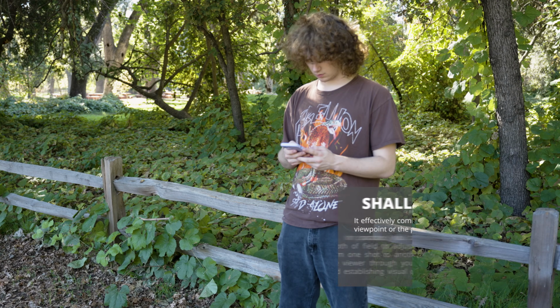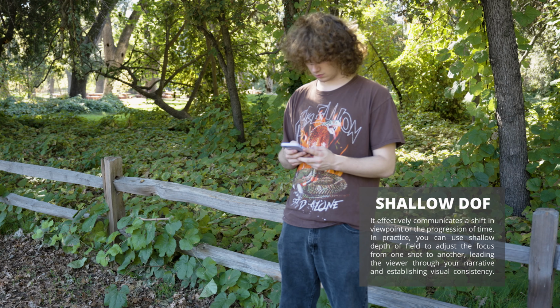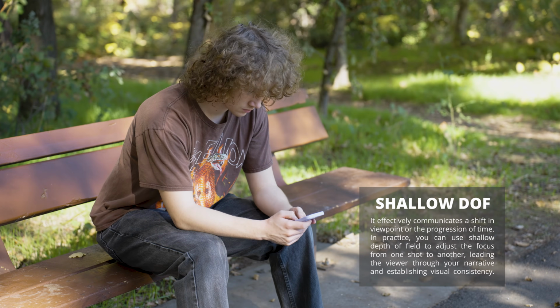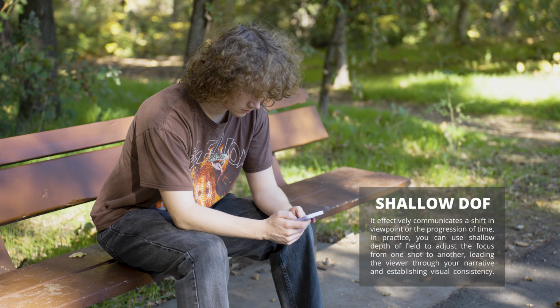Shallow depth of field works for smooth transitions as well. It effectively communicates a shift in viewpoint or the progression of time. In practice, you can use shallow depth of field to adjust the focus from one shot to another, leading the viewer through your narrative and establishing visual consistency.